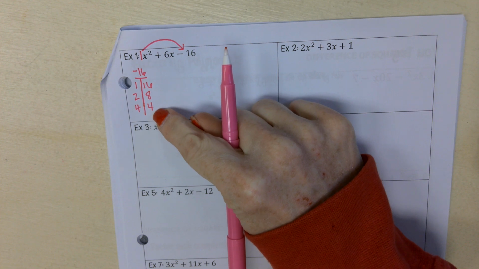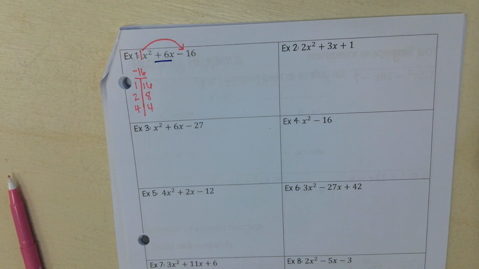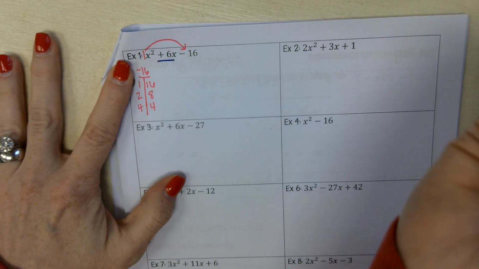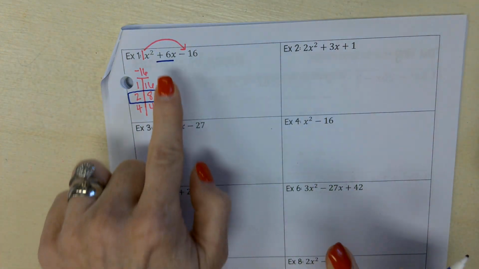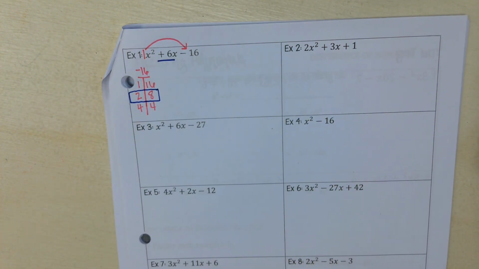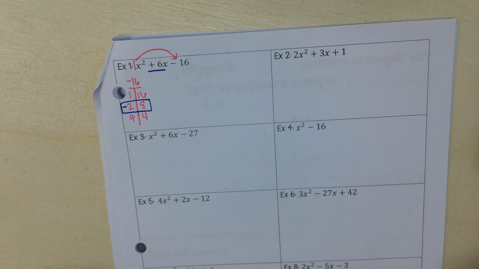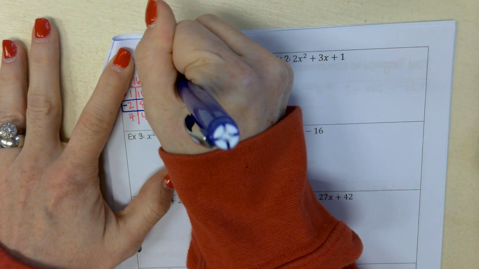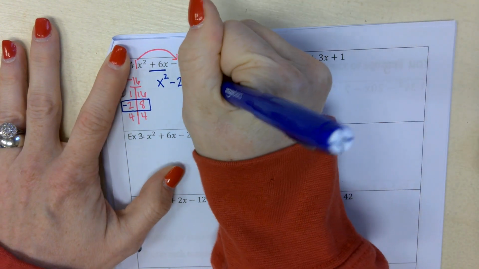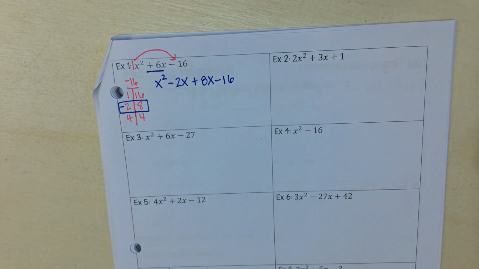Out of these factor pairs, which of them, if one of my numbers is negative, do you think I'm going to get a 6 from? The 2 and the 8. Which of those numbers has to be negative for them to add up to give me positive 6? The 2. Negative 2 plus 8 gives me the 6. Okay? So I'm going to split the middle. I've got x squared minus 2x plus 8x minus 16. I split the middle.